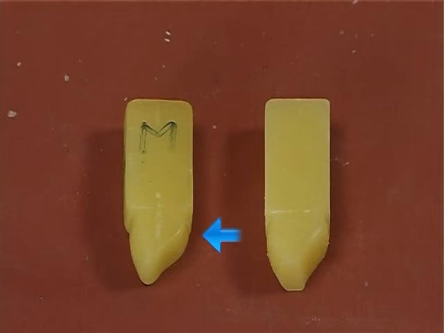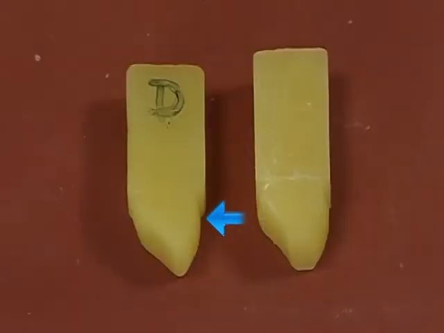This is the mesial aspect showing the carved labial and the palatal outlines of the crown. This is the distal aspect showing the carved labial and palatal outlines of the crown.